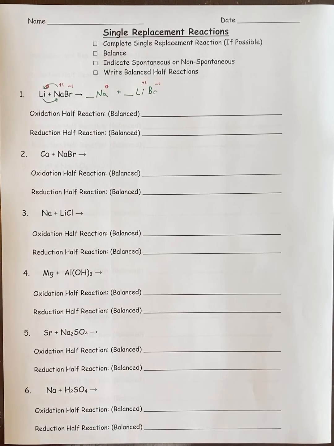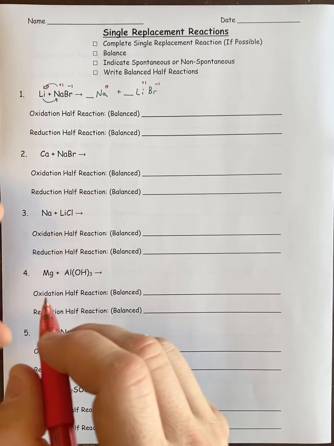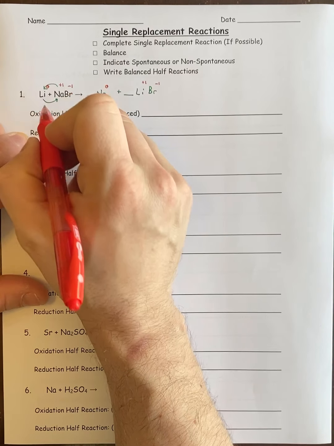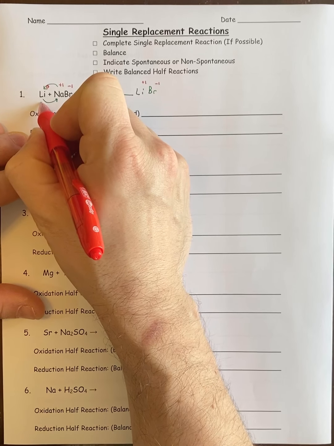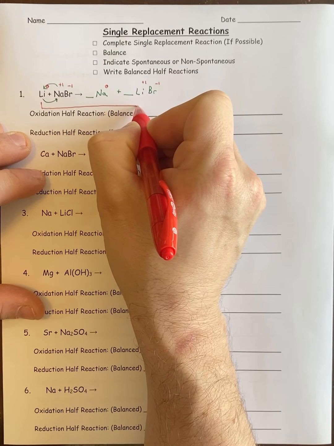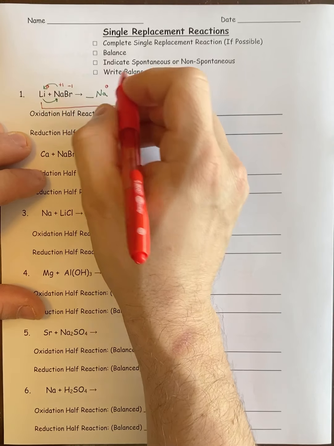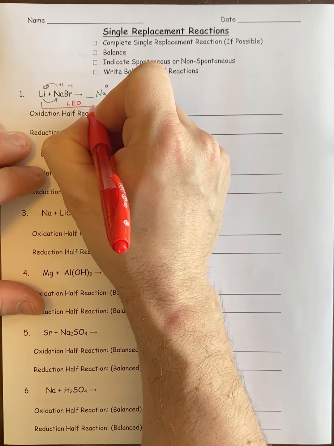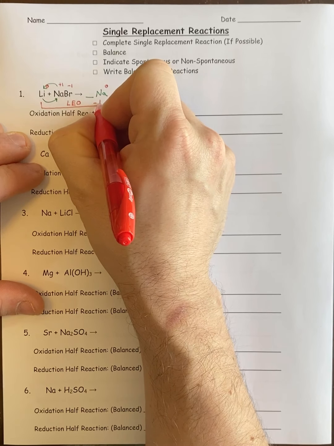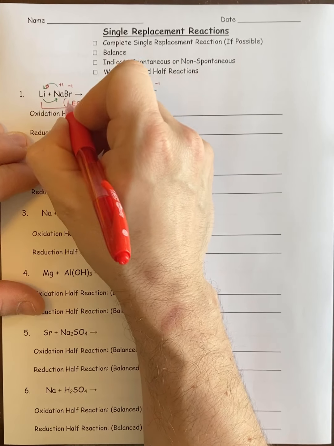The next thing you're going to do is your half reactions. The way we do that is by figuring out which two changed. The obvious answer is going to be the metals. Lithium went from 0 to +1, so it lost electrons, it was oxidation, and it lost 1 electron specifically.